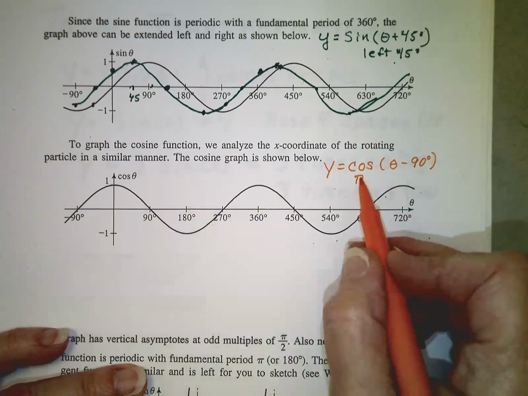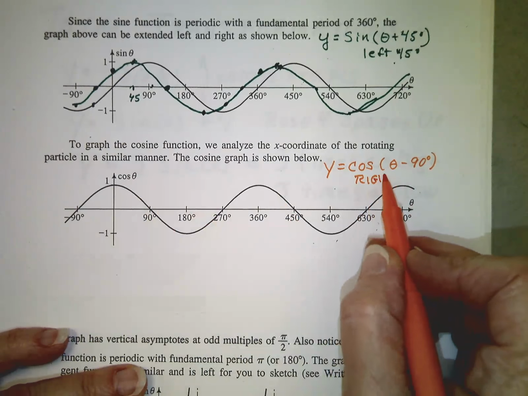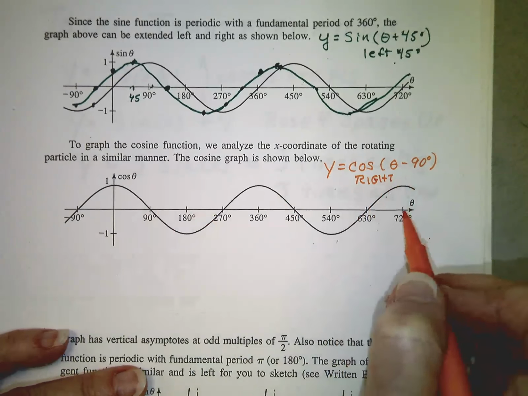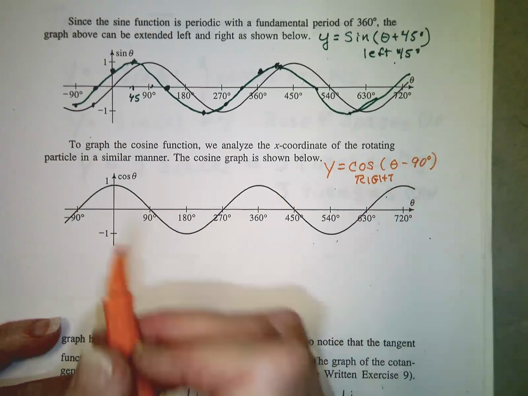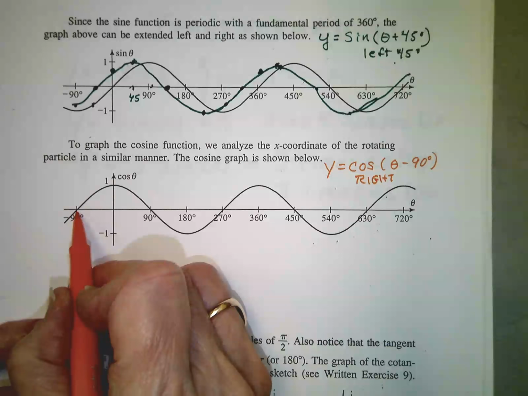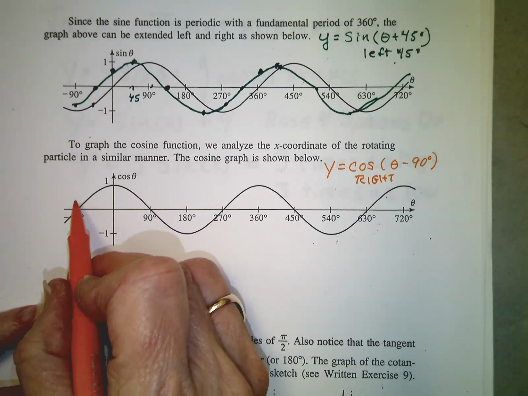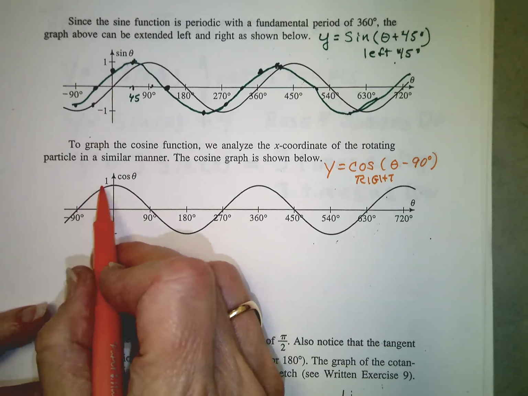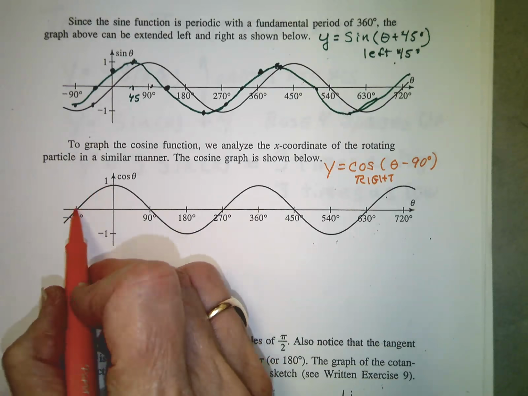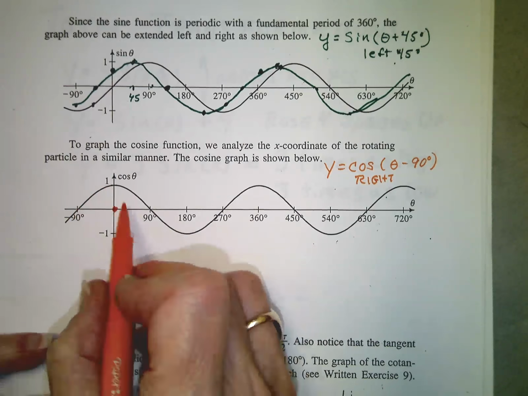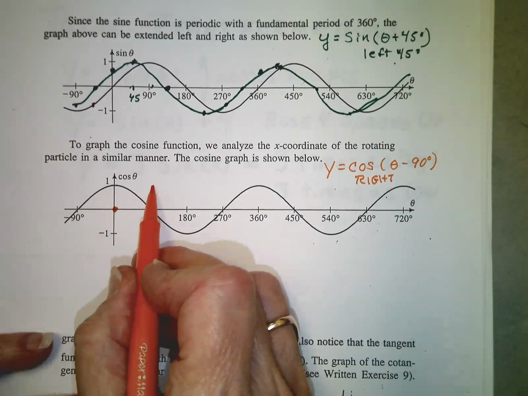So this thing is going to be moving to the right by 90 degrees. So whatever value we have here at negative 90, it's going to have to move over by 90 degrees. And this is going to move over to the right 90.